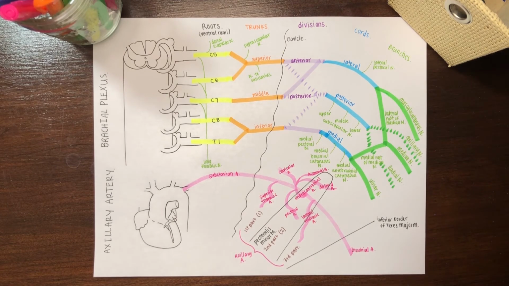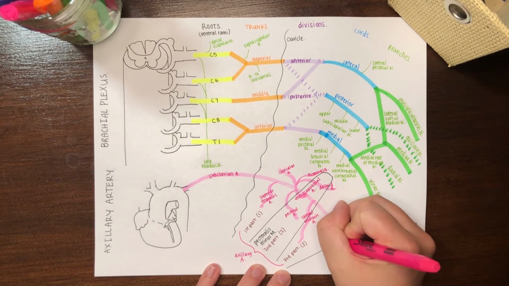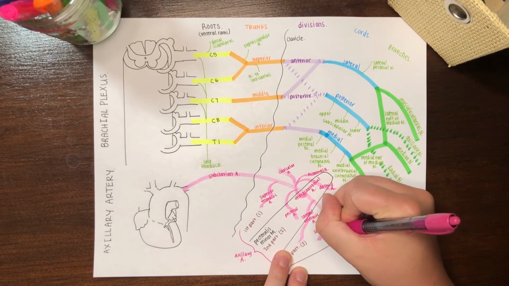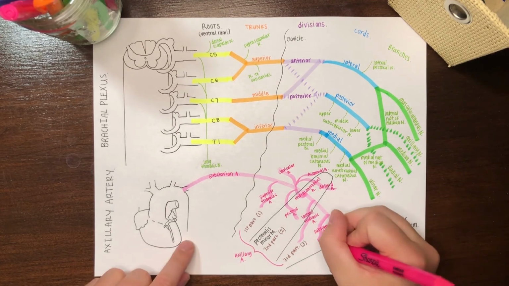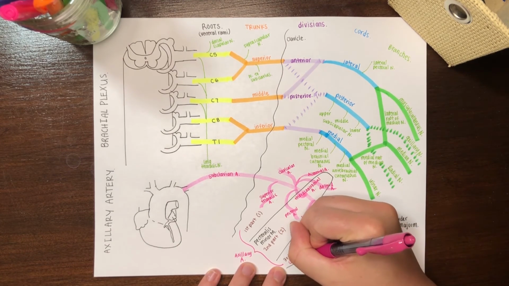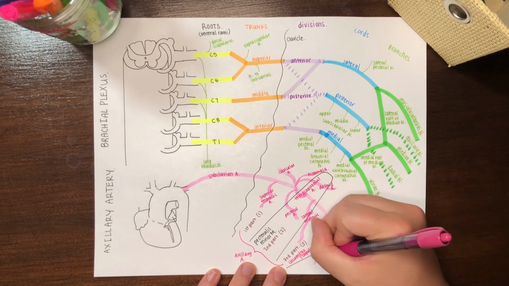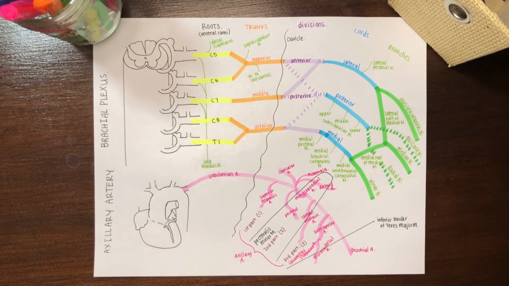The third part of the axillary artery, between the pectoralis minor muscle and the inferior border of teres major, has three branches. The first major branch is the subscapular artery. This artery will also branch. The first branch will travel posteriorly towards the scapula. This is called the circumflex scapular artery. The second branch will continue inferiorly towards the latissimus dorsi muscle. This is called the thoracodorsal artery.